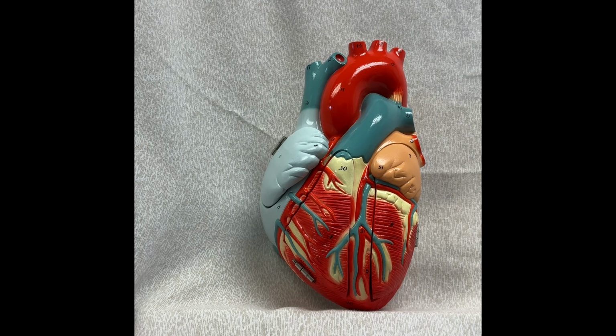We also have an indentation or groove that is going to mark the border between the right ventricle and the left ventricle, and that groove is filled with fat. We can see the adipose there and these vessels. That is going to be the interventricular sulcus. And we can see the anterior interventricular artery. And then over here, we can see the great cardiac vein.